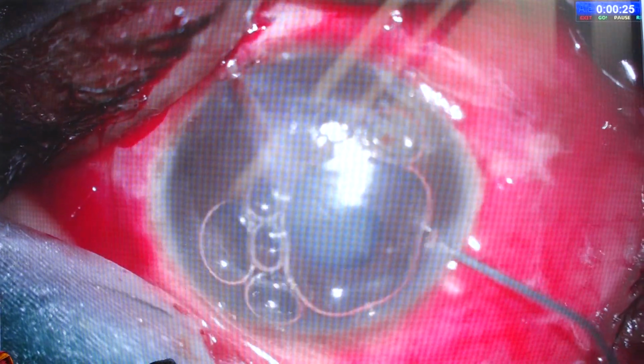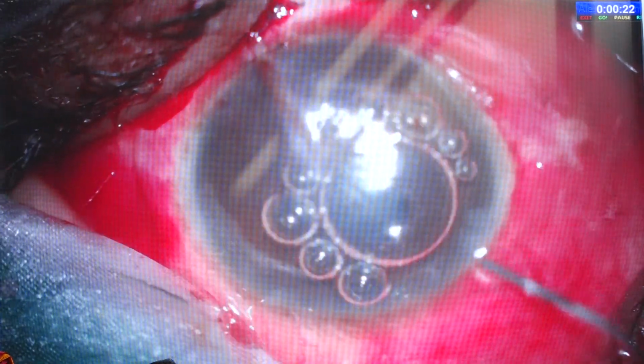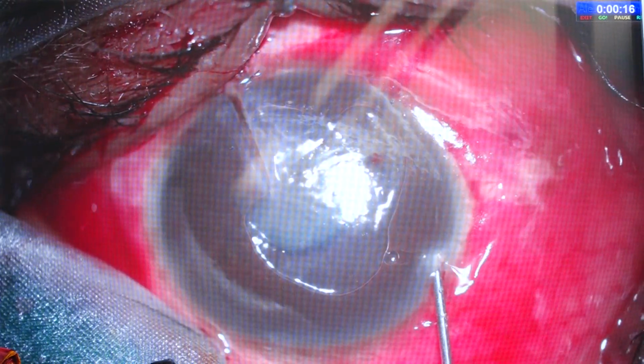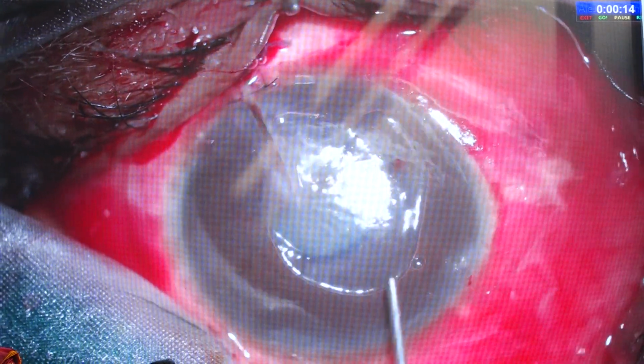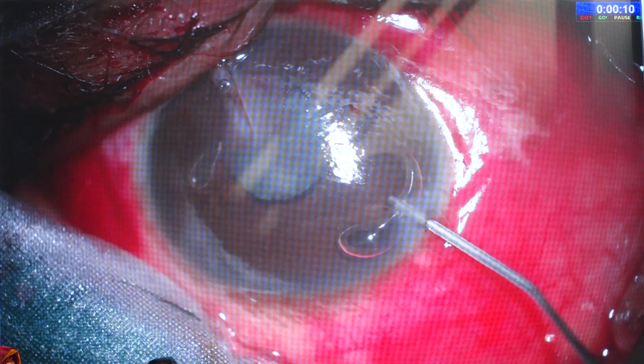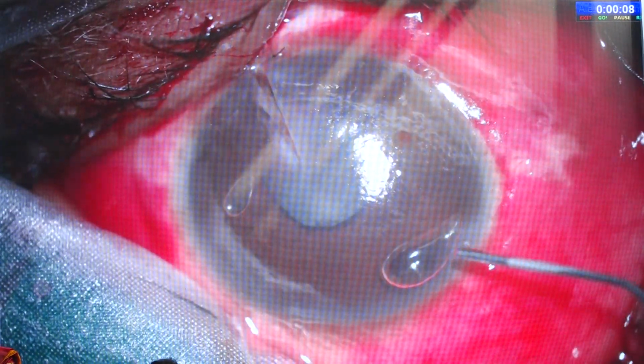And since this was an old injury, a 5-day-old injury, we excised the prolapsed uveal tissue, following which the chamber was again reformed with air. Sometimes it may be difficult and you may need to inject a viscoelastic agent to form the anterior chamber. And following this, the corneal perforation repair can proceed.